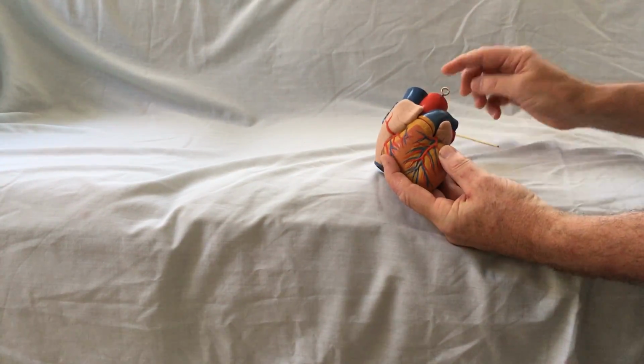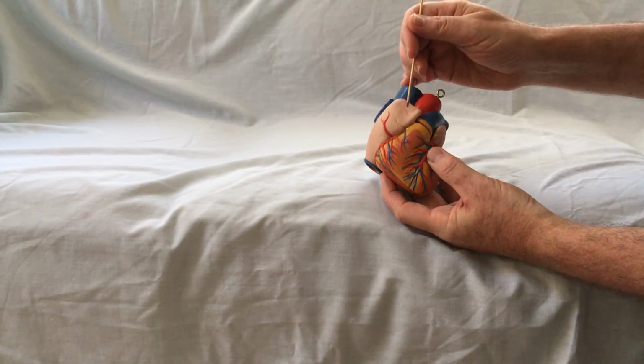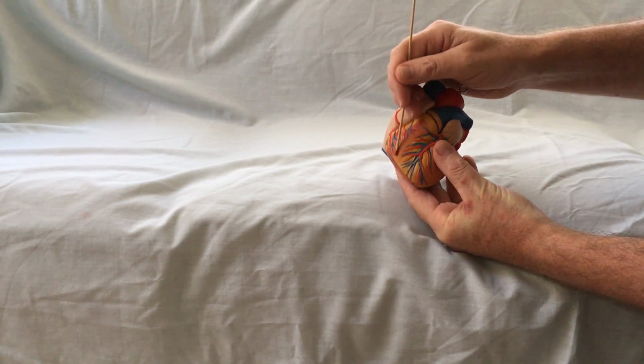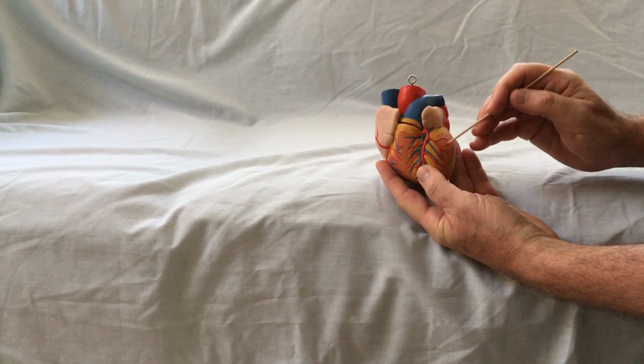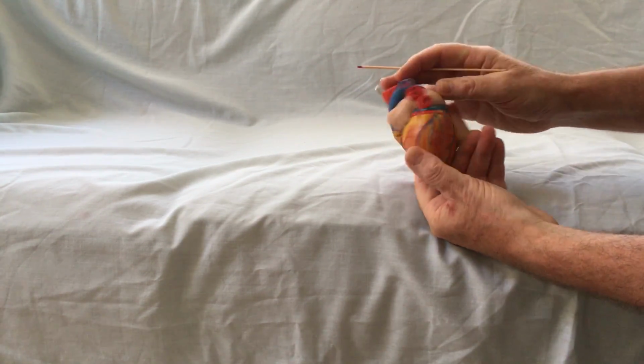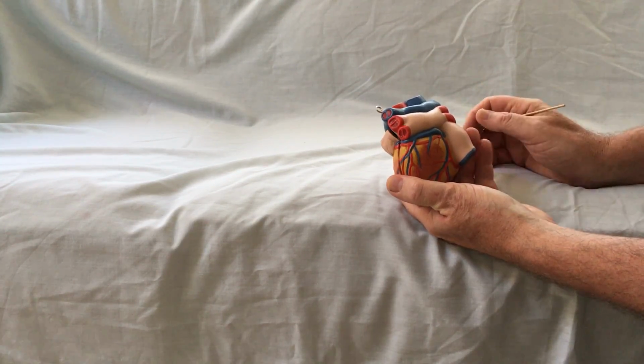I'm going to review some of the major parts of the heart. We have the auricle of the right atrium, right ventricle, left ventricle, auricle of the left atrium, and the left atrium.